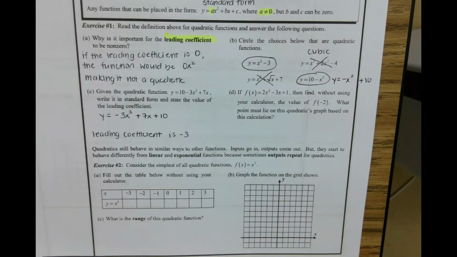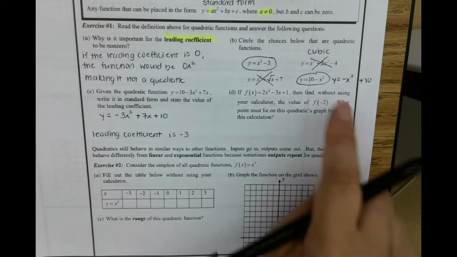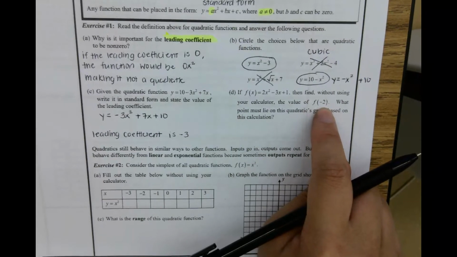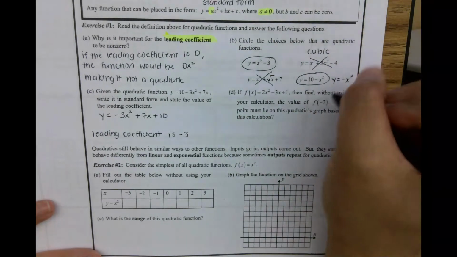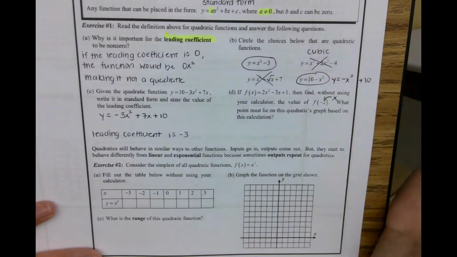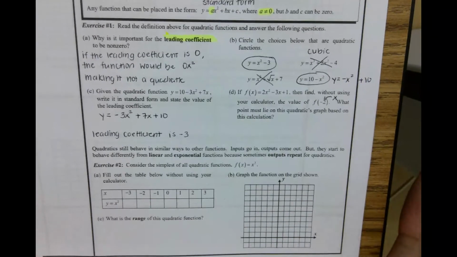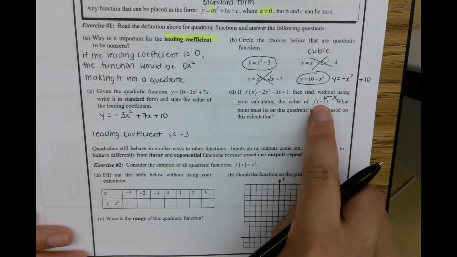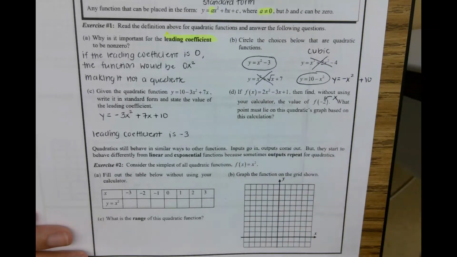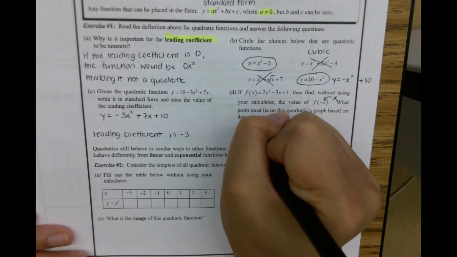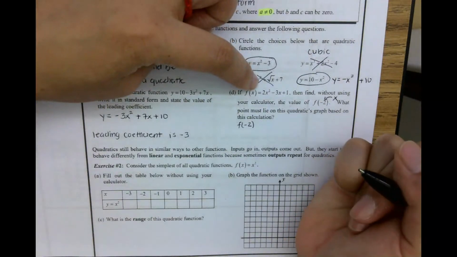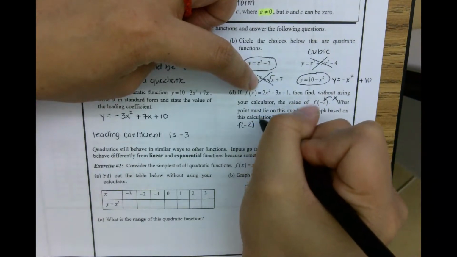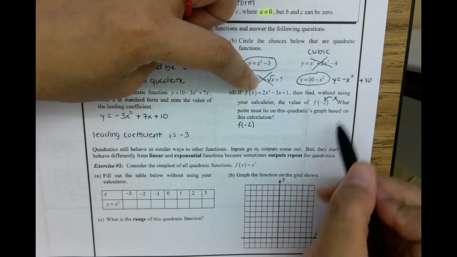D here then asks us if f of x equals 2x squared minus 3x plus 1, we're going to find what the value of f of negative 2 is. Okay. So remember, this means that here, this negative 2 is our x value. And what we're going to do is evaluate the function. We learned this last semester. All we're going to do is take that negative 2 and plug it in wherever we see x. So here, plug it in where I see x. Okay, this is really asking, what is the y value when x is negative 2?